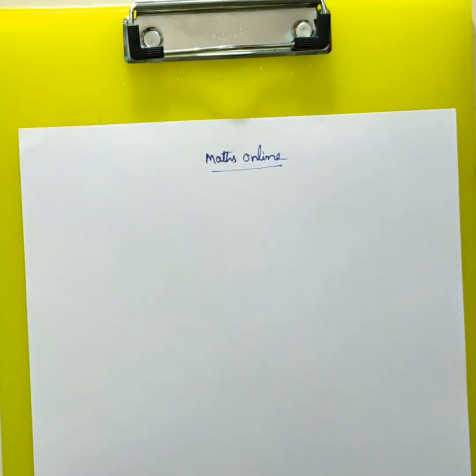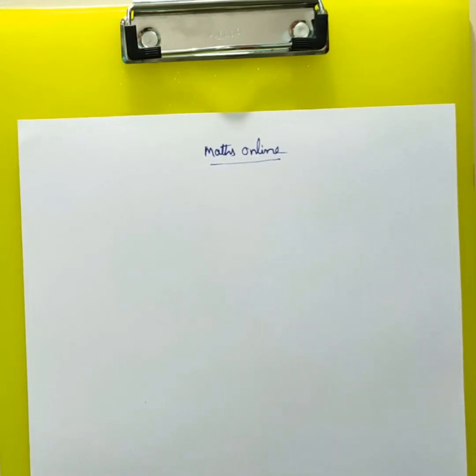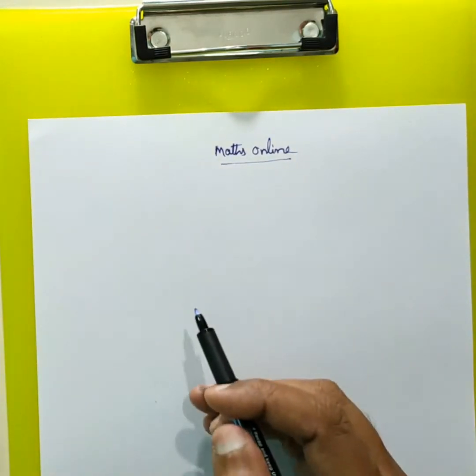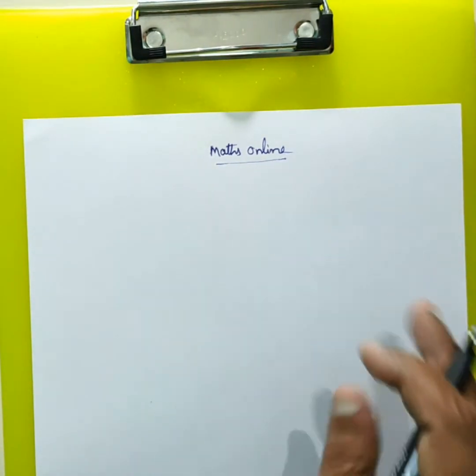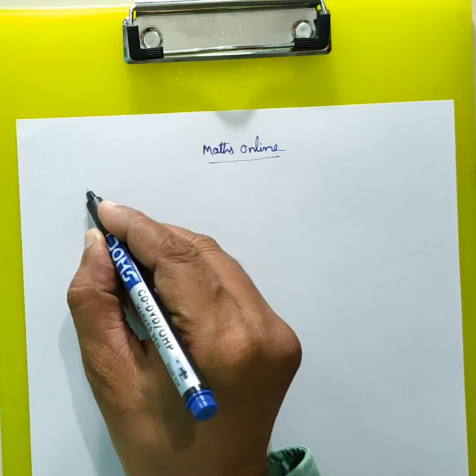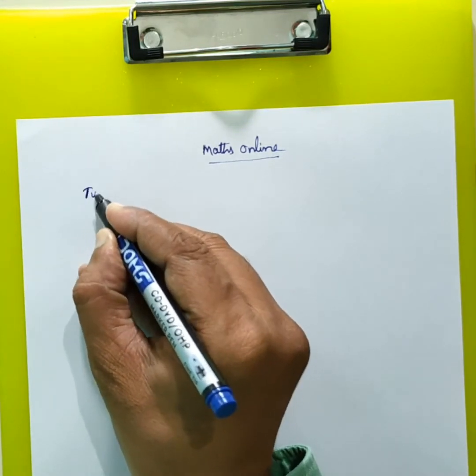In the previous video, we discussed finding the particular integral of the form e power ax. Today, we'll discuss the particular integral of the form sin ax or cos ax. So this is of type 2.